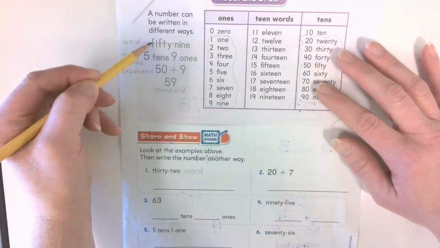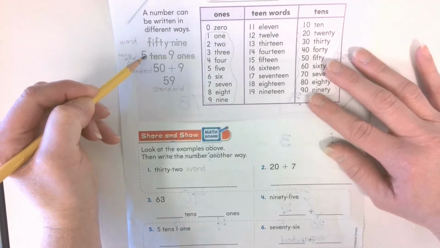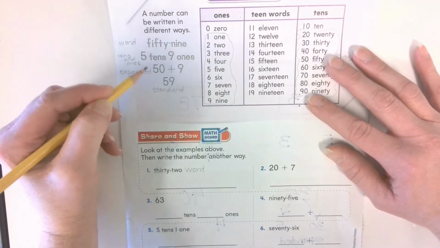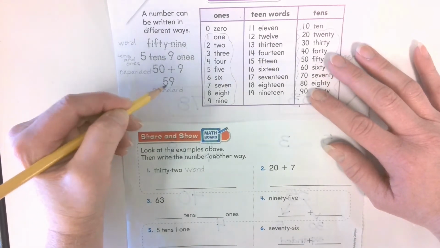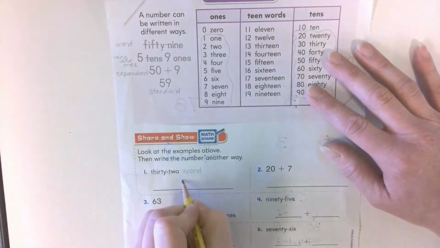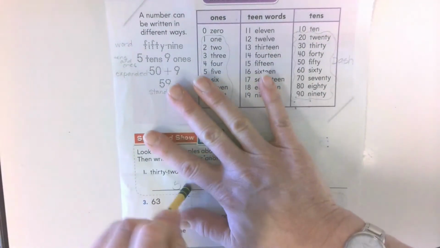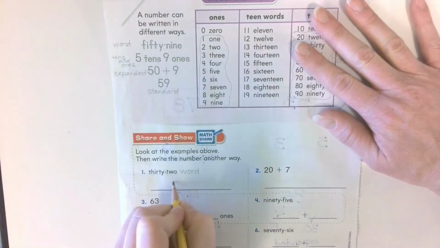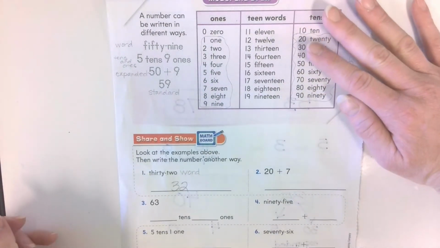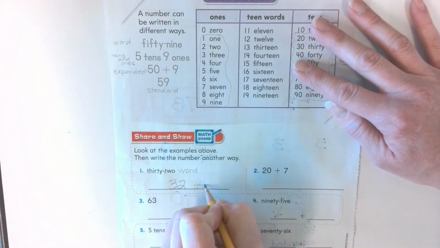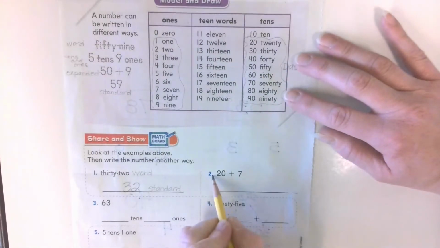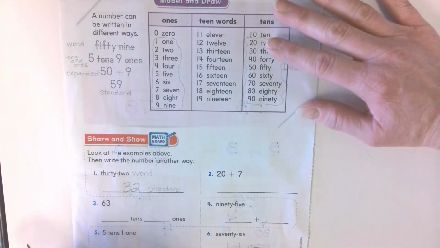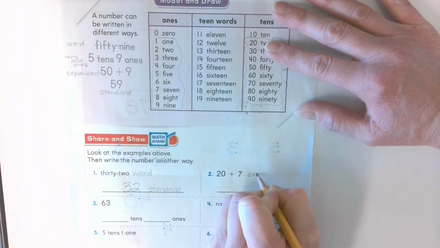I don't have a tens and ones chart to write it in. I don't have an addition number sentence to write it in expanded form, so it must be standard form. So I'm going to write, well, not 59. This is 32. In standard form. I'm going to write standard after this, and you do the same. Okay. Here, 20 plus 7, this is written in expanded form.